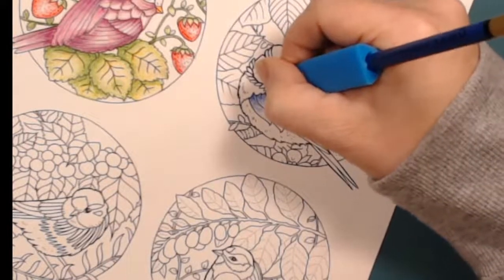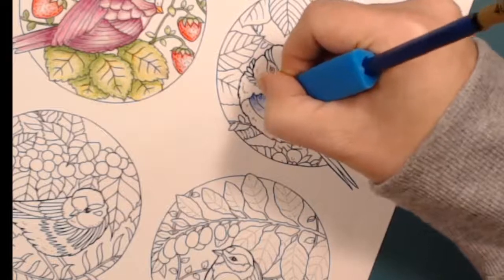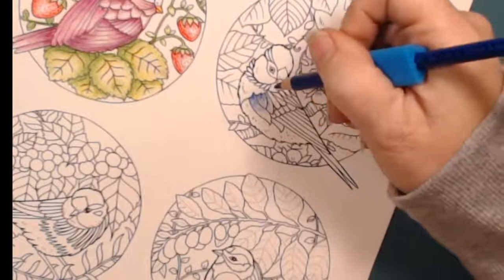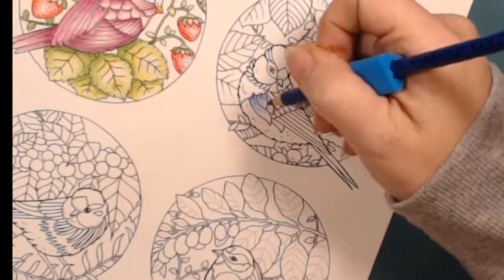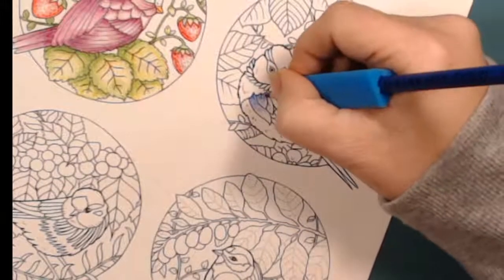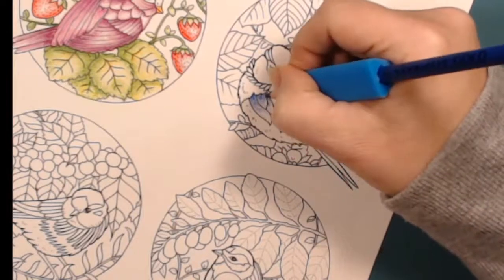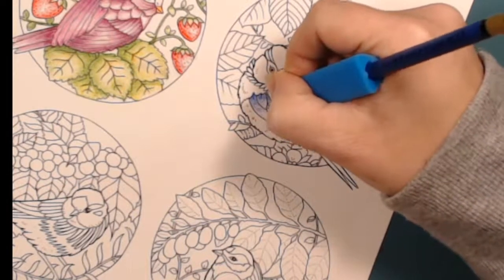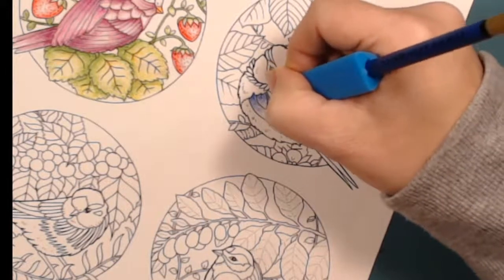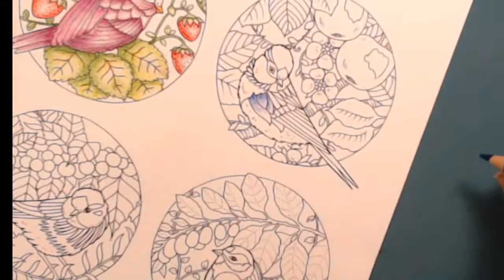In my mind, I can see the finished picture, and then when I put my hand down to color and I start to color, it's like going in slow motion because I can see what I want it to be, the way I want it to be finished. So it feels like I'm going slow motion.